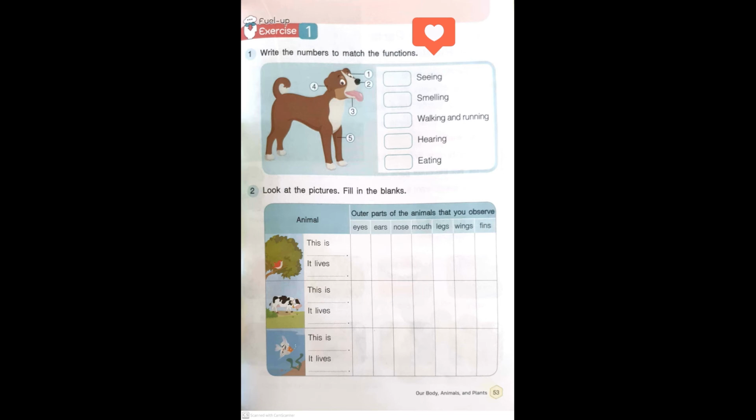There is a picture of a dog on the left hand, and on the right hand there is the function of those outer parts. So you have to match which part is for seeing, which part is for smelling, which part is for walking and running, which part is for hearing, and which part is for eating. Then in the second activity, the directions say to look at the pictures and fill in the blanks. In the table you will see that there are 3 kinds of animals.